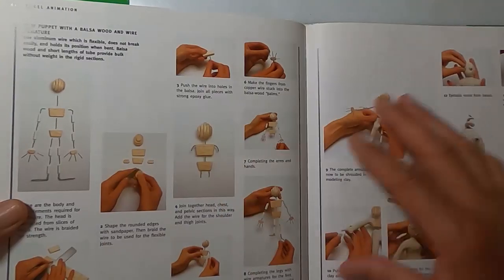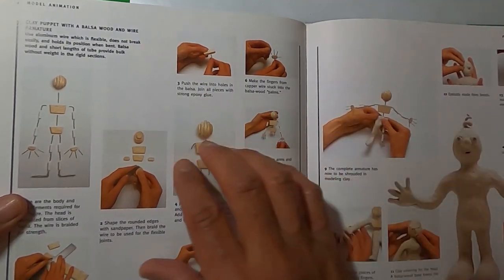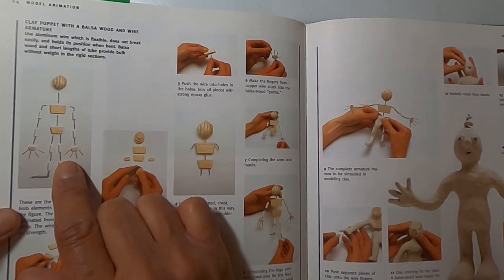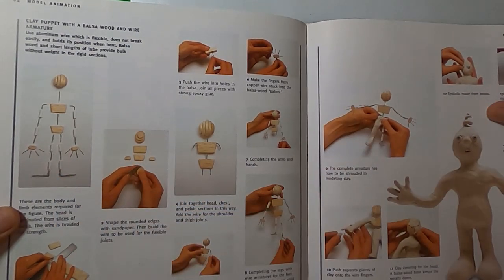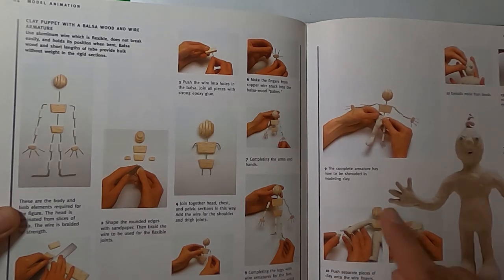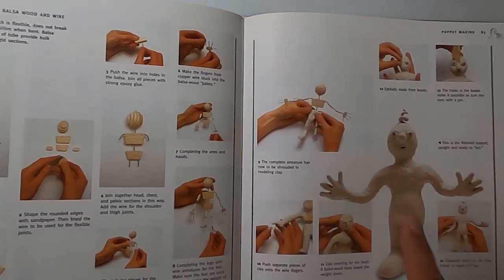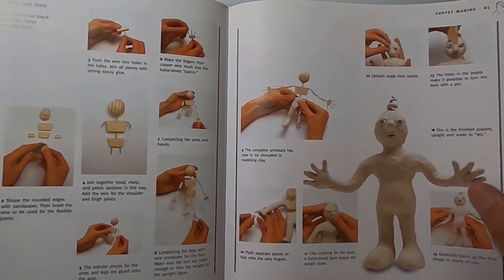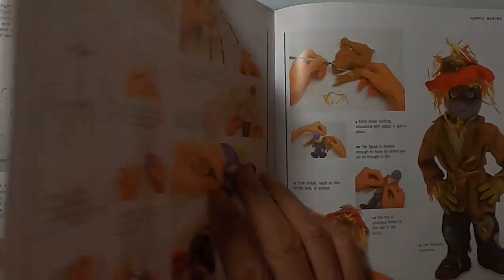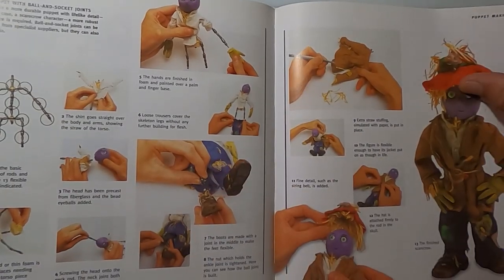Seventh Voyage of Sinbad. This is a simplistic way of doing it with clay and balsa wood and wire armature. Put it all together and it becomes this creature here. And then you bend it one frame at a time as you shoot video of it.